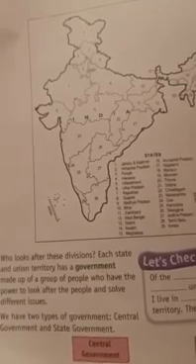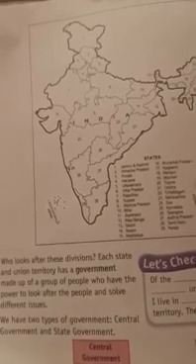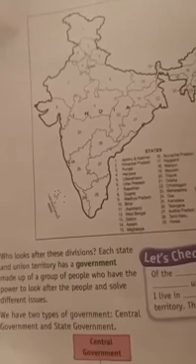Each state and union territory has a government. This government is a group of people, or it is formed by people, okay. It is the head of the states or the centre, which is the union territory, and this government has the power to look after the problems and solve different issues. So the government is divided into two types: the central government or the union government, and the state government.